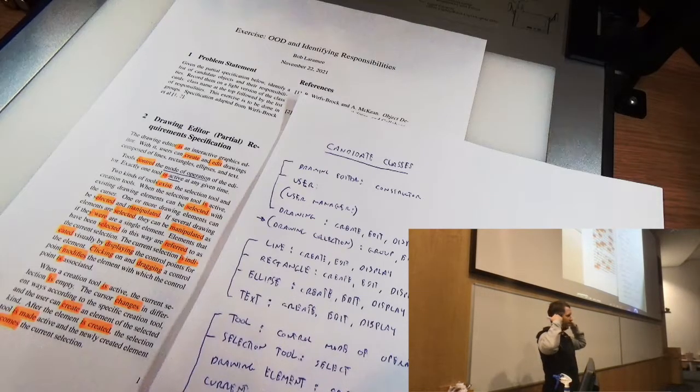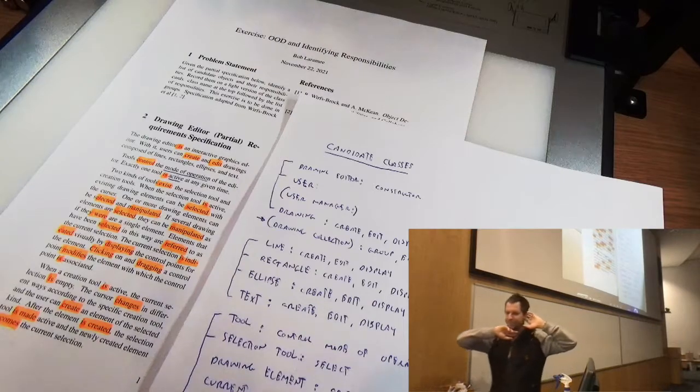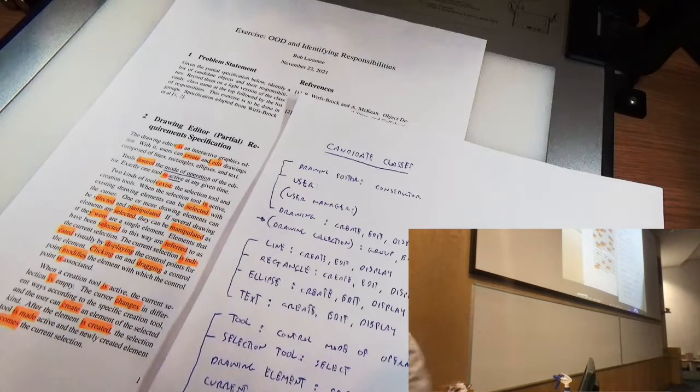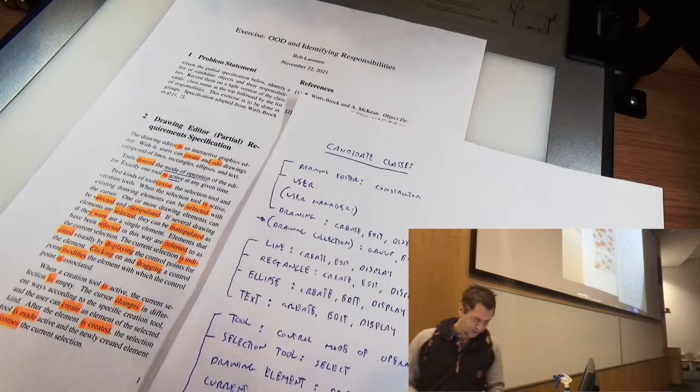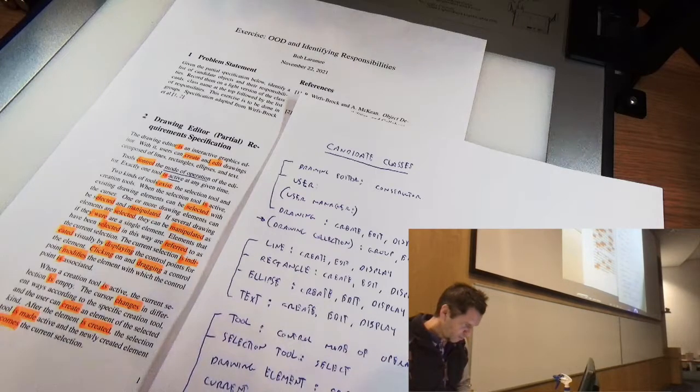And then I used my imagination again to think, oh, all of these elements need to be edited and updated. And then I did that for the whole partial requirements specification. Any questions about that? And then the last step is to actually try to document this in a class card style.